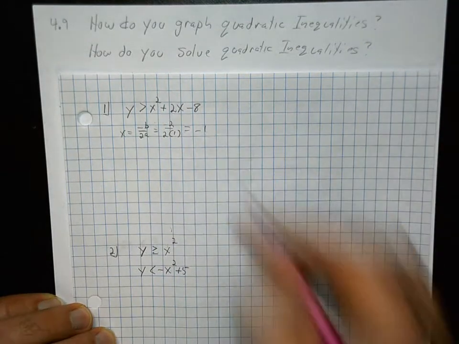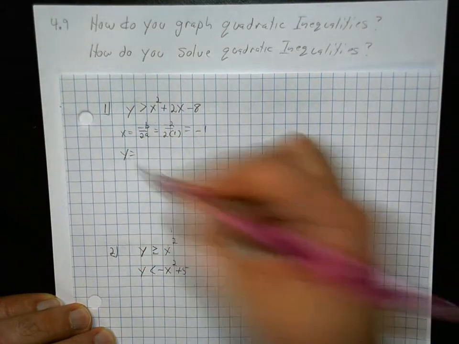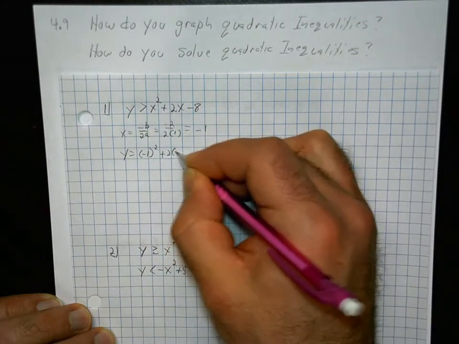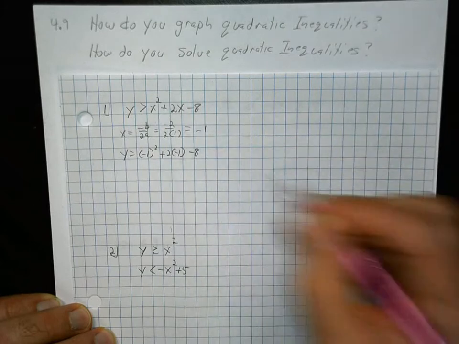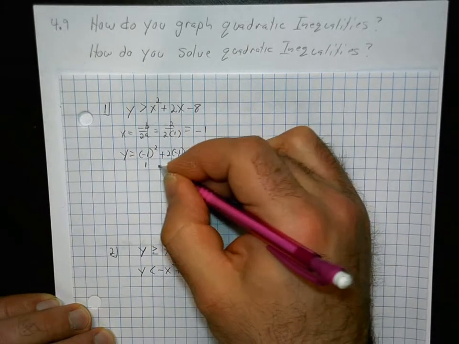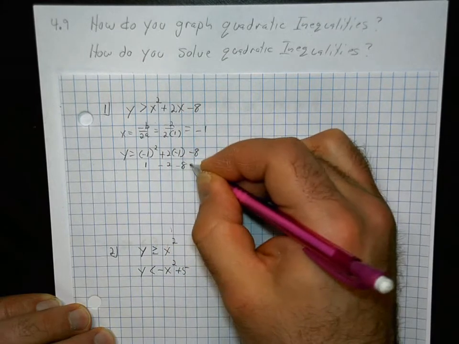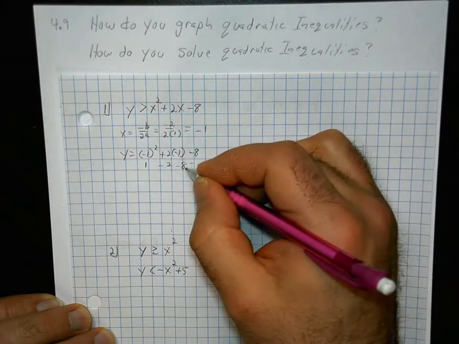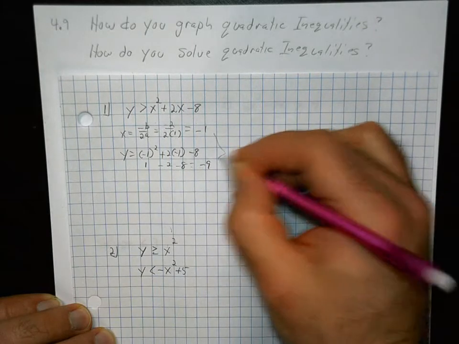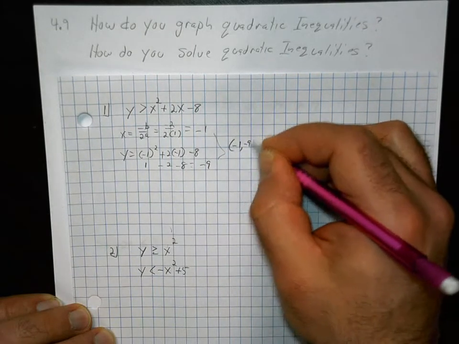Okay, so then we plug that back into the equation to figure out the y-coordinate of the vertex. Negative 1 squared, 2 times negative 1, minus 8 gives me positive 1, negative 2, negative 8. So that's negative 9. So combining those, negative 1, negative 9 is my vertex.